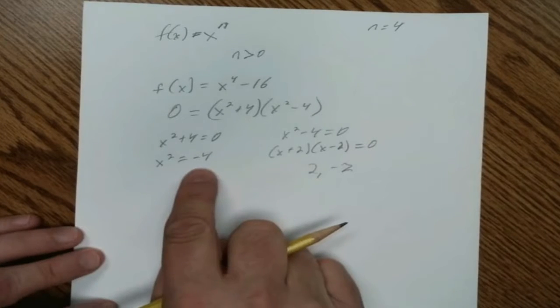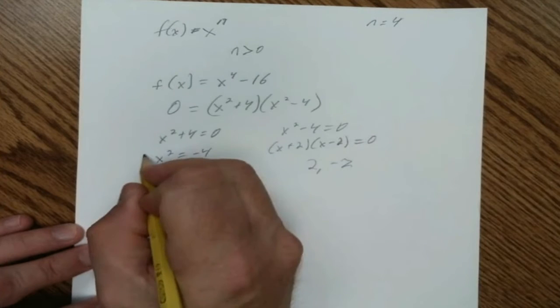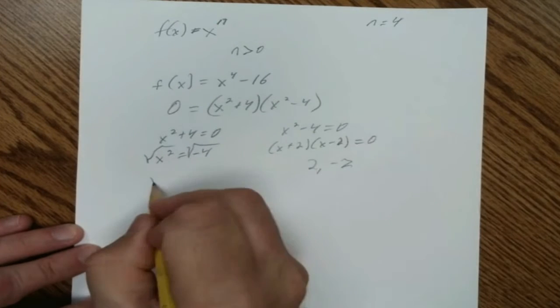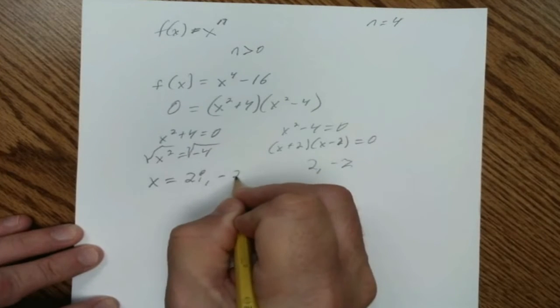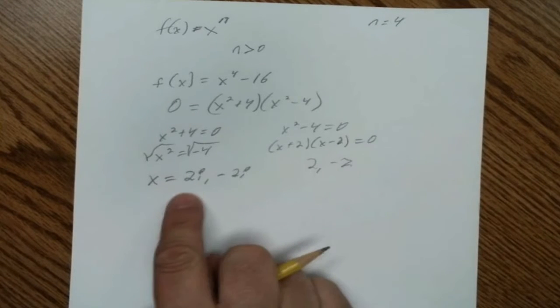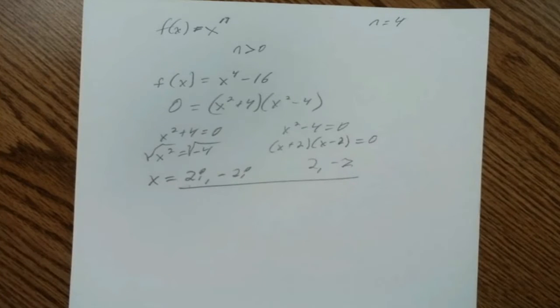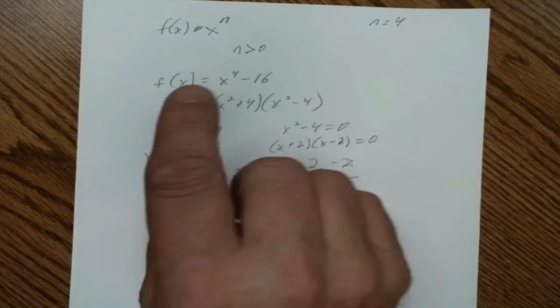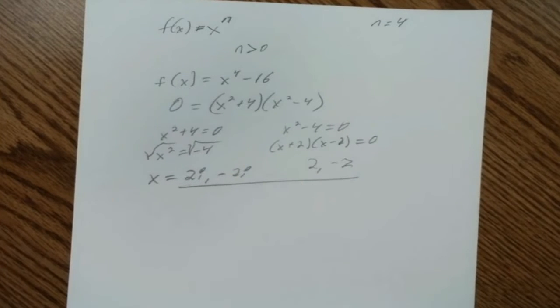But here we have this negative, and to find the negative of a squared number, we take the square root. So we also have 2 other zeros at 2i and negative 2i. There are 2 imaginary zeros when we introduce imaginary numbers. So there are 4 zeros when we include the complex numbers. There are 4 zeros because it is to the 4th power. So now that we've introduced imaginary numbers and complex numbers, that changes our math a little bit there.